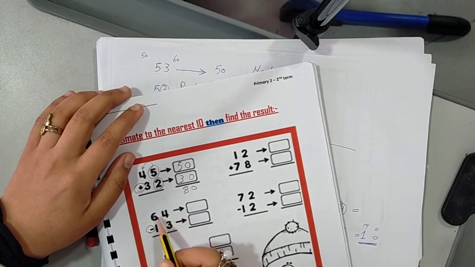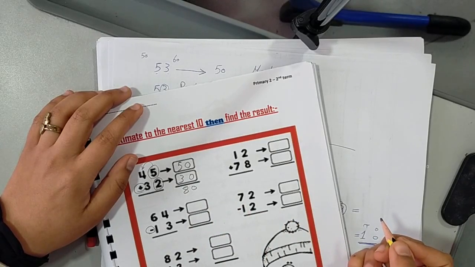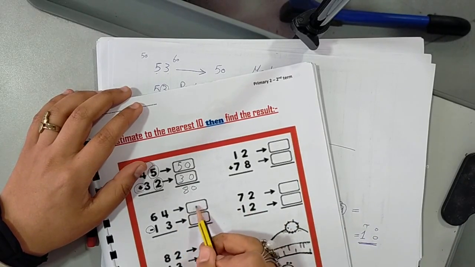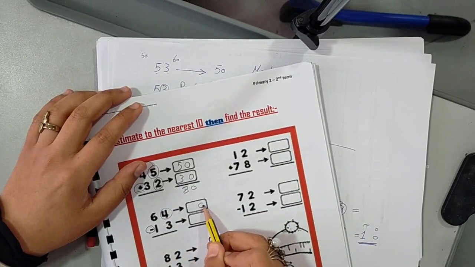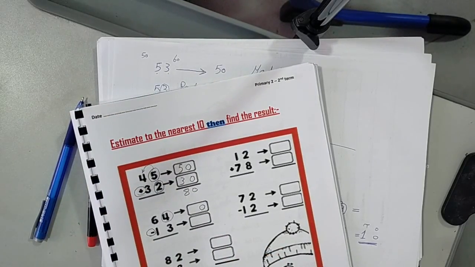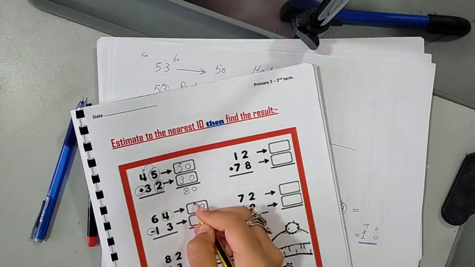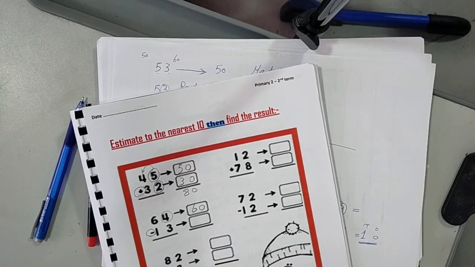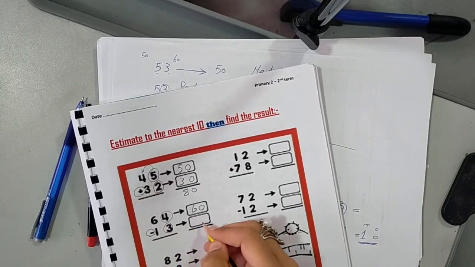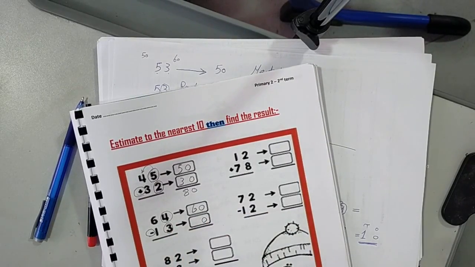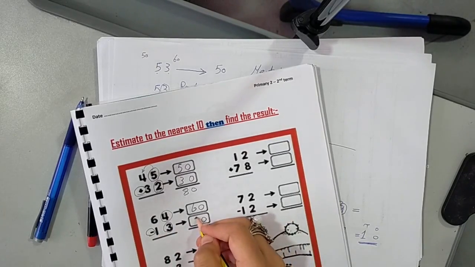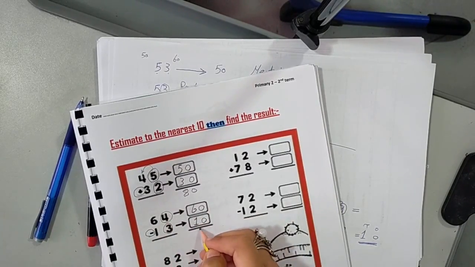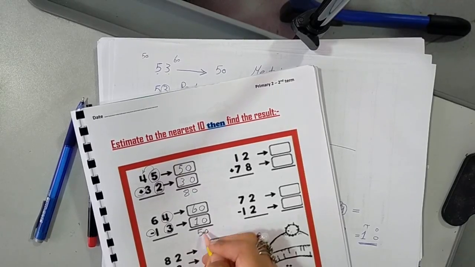Here in subtraction, 64. I am 4. I write 0 instead of me. I don't have power to move 6, so I write 6 without changing. I am 3. I write 0 instead of me. I don't have power to move 1, so I write 1. 60 minus 10 equals 50.